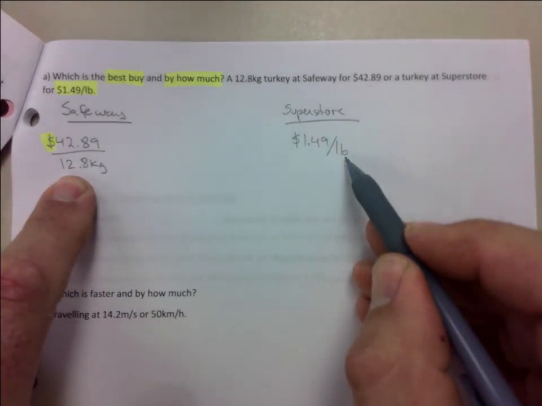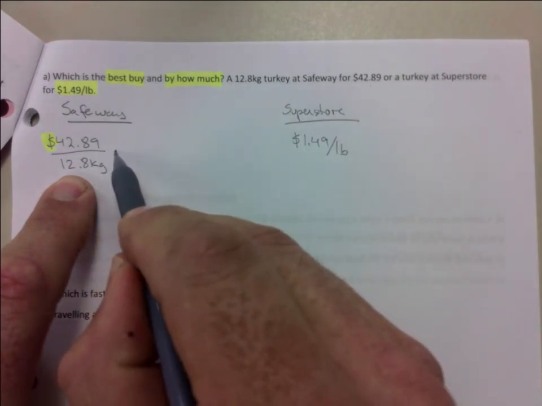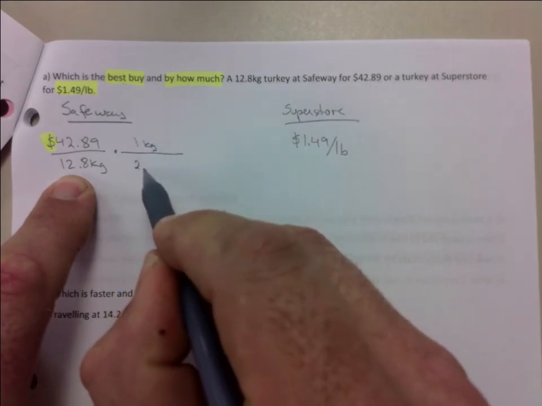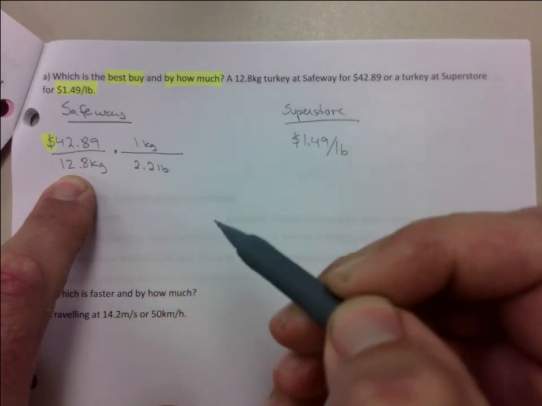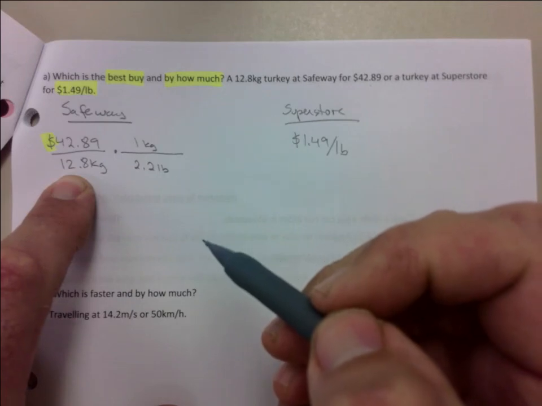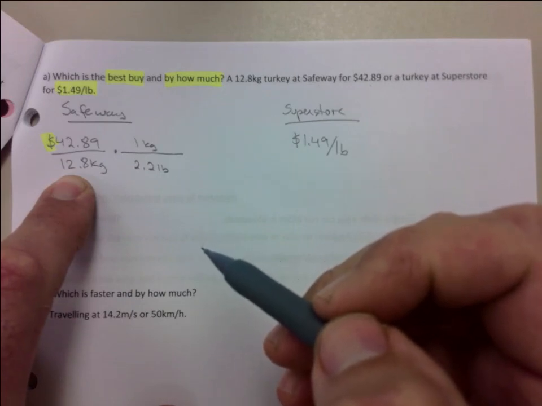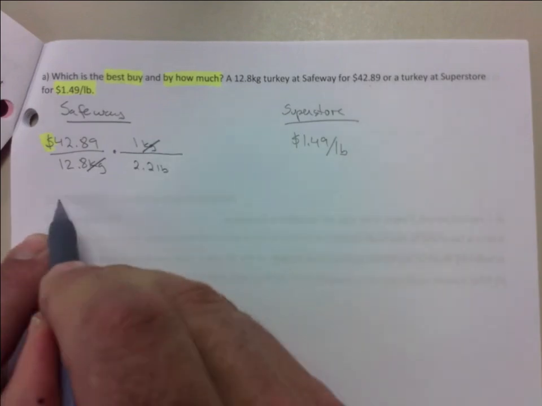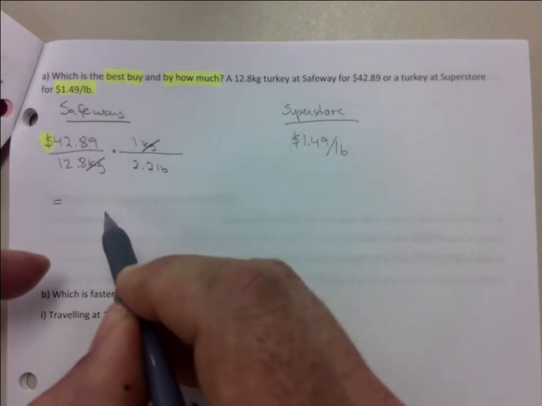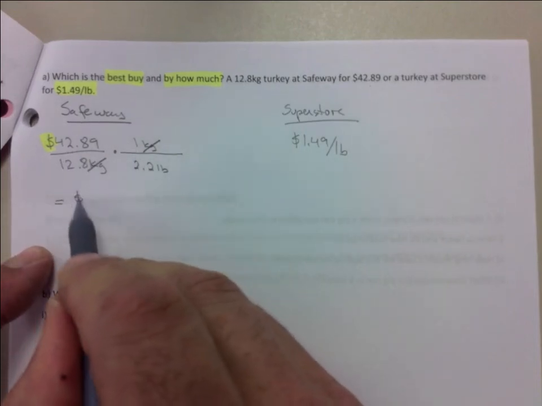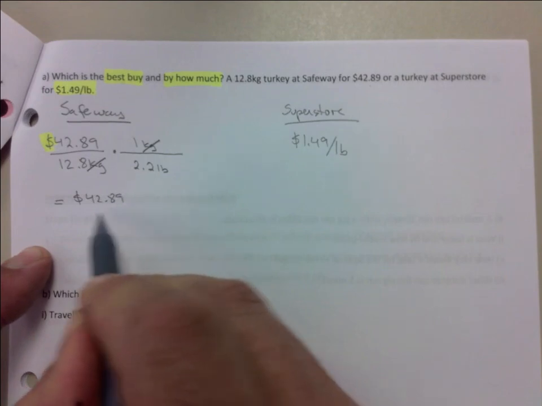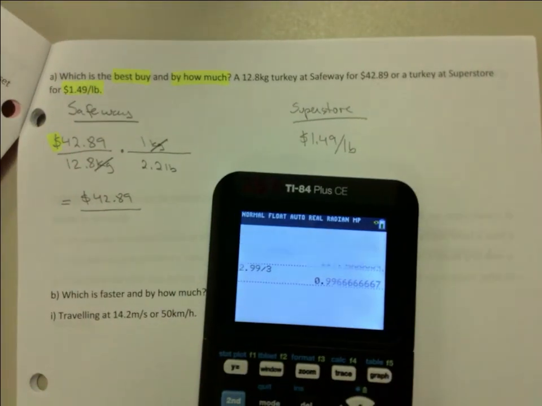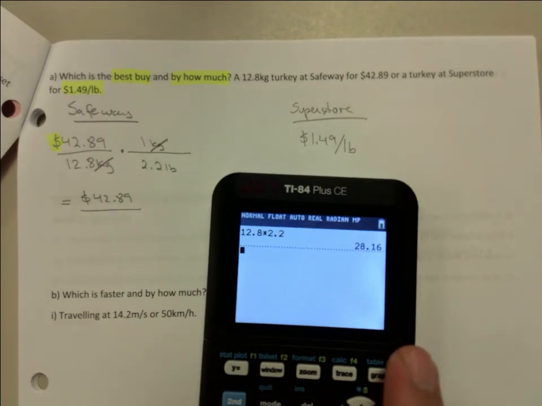So we're going to convert this. We want it in pounds, right? We want dollars and pounds. So let's do the converting first. 1 kilogram has how many pounds? You should remember this one. Just for life. 1 kilogram, 2.2 pounds. It's roughly twice, okay? And so we get to cancel out the kilogram. I'm going to continue working below it. 42.89 times 1 is just $42.89. And then 12.8 times 2.2 is 28.16.